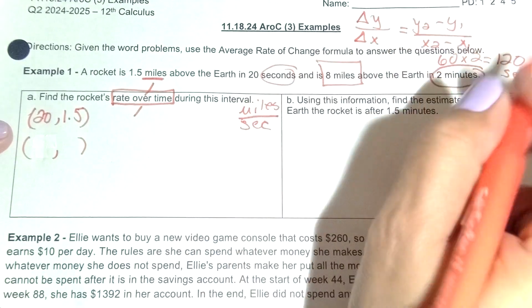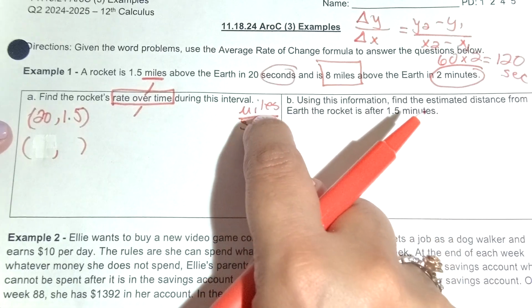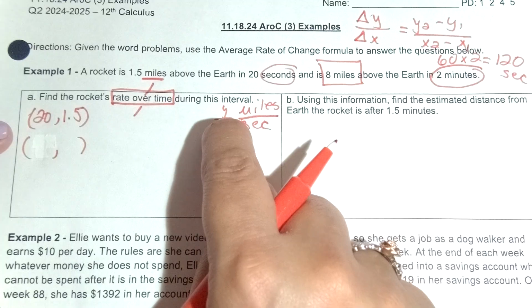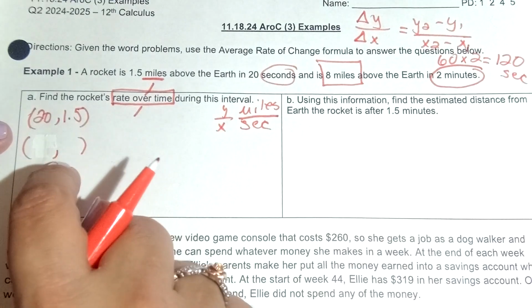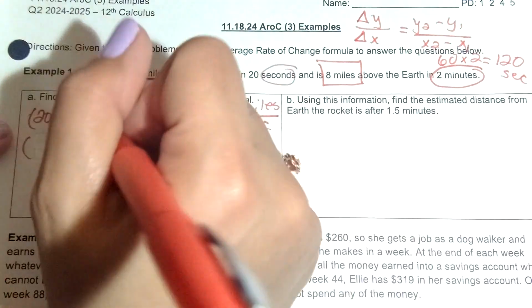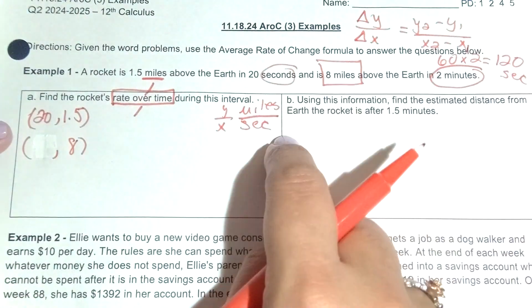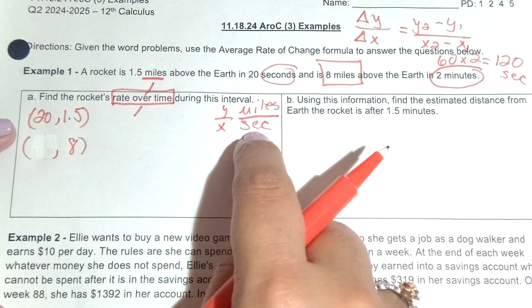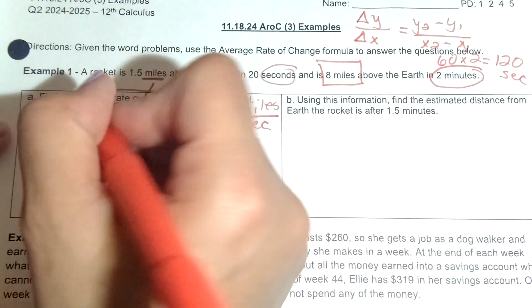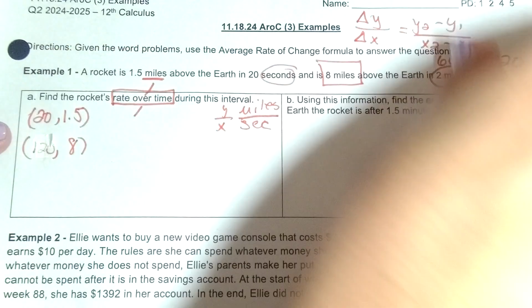Miles. 8 miles. And we said miles is what? Remember, this is y over x. Miles is going to be what? Y. So then it should be your first one or second one? Second one. Good. How many seconds then? What should be x? 120.